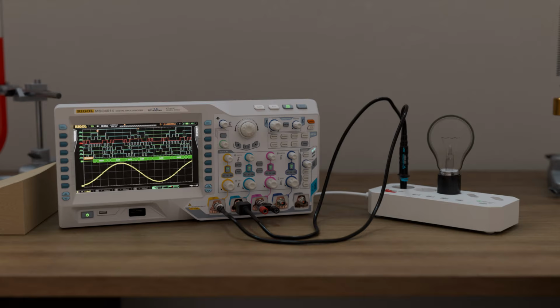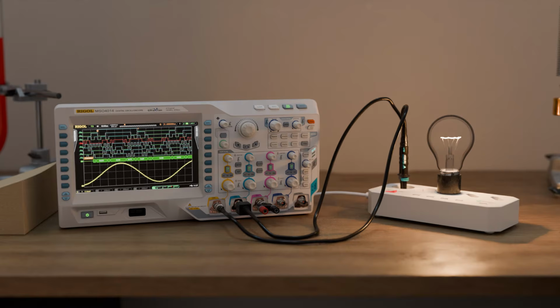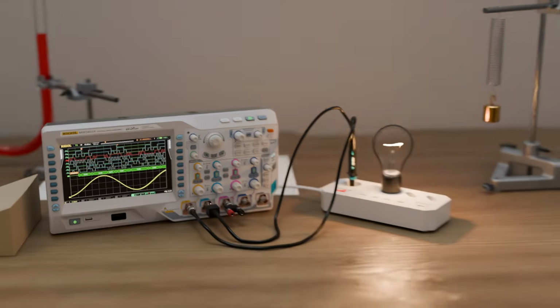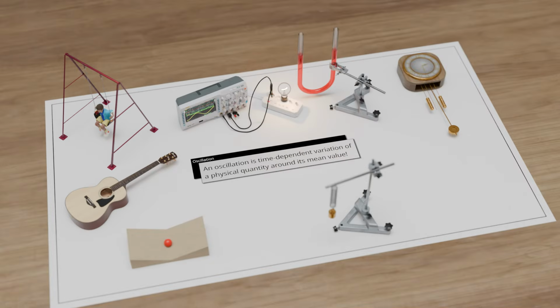When AC voltage is used to operate, for example, an incandescent lamp, another type of oscillation appears. This is the oscillation of electromagnetic fields. These fields travel through space as light waves. In general, an oscillation can be defined as a time-dependent variation of a physical quantity around its mean value. This quantity may be a displacement, as in the case of a pendulum, or it may be the magnitude of an electromagnetic field, as in the case of light.